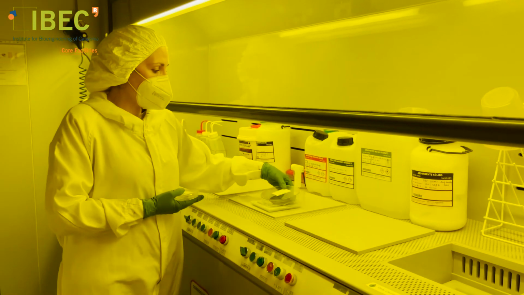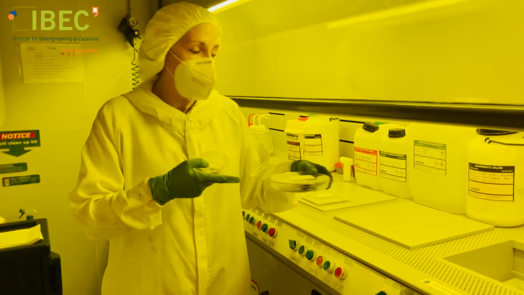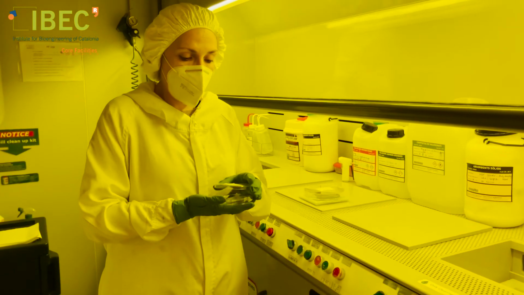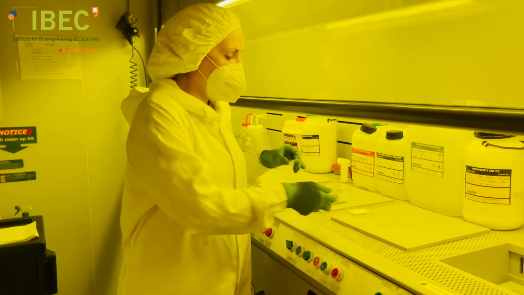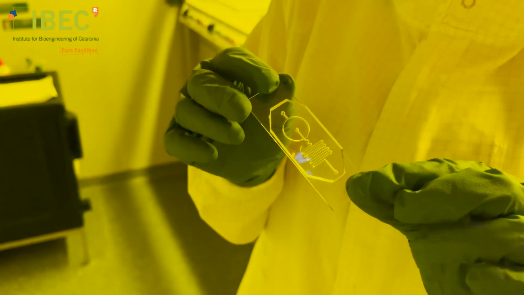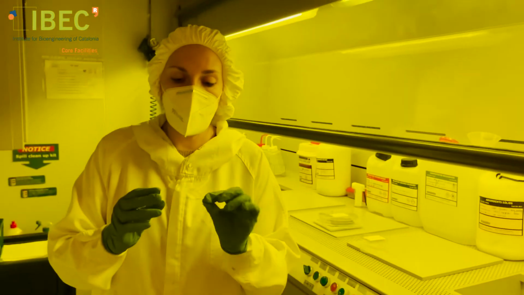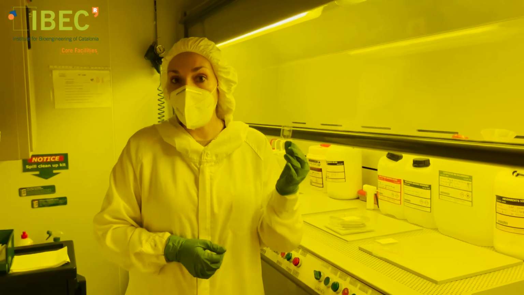Finally, once we have this master, we can replicate this structure, and at the end get chips like this. This is a microfluidic chip replicated from one of those masters, having at the end the type of things that are done here at the clean room.